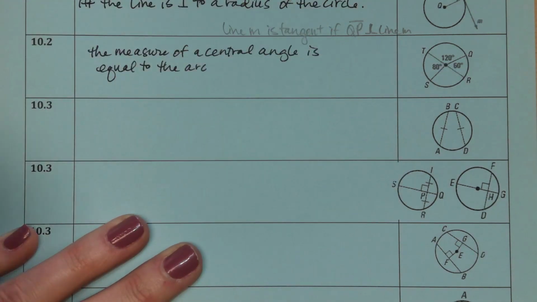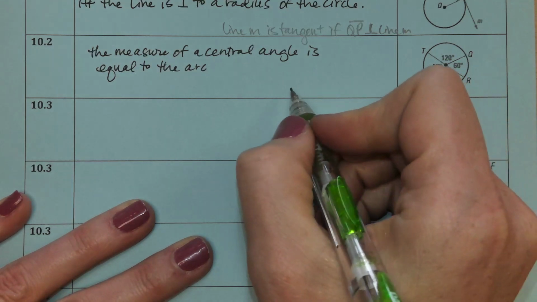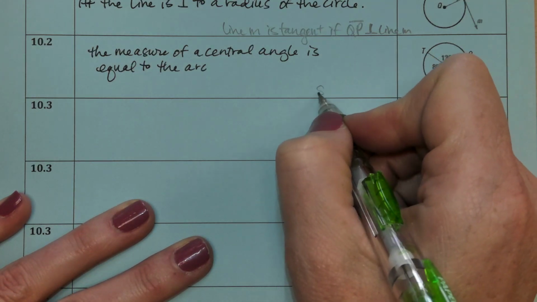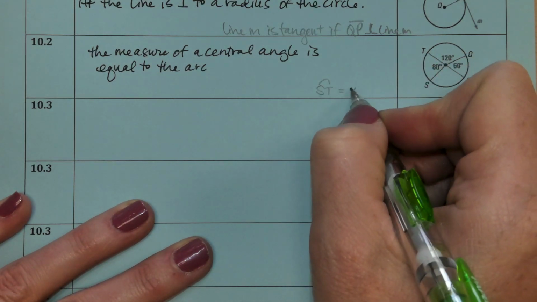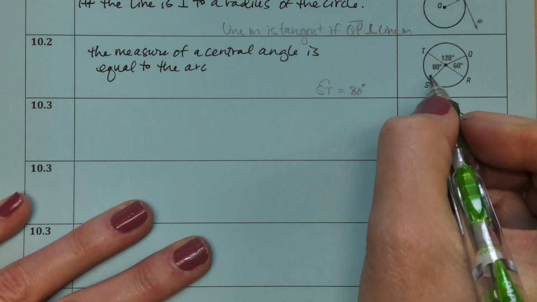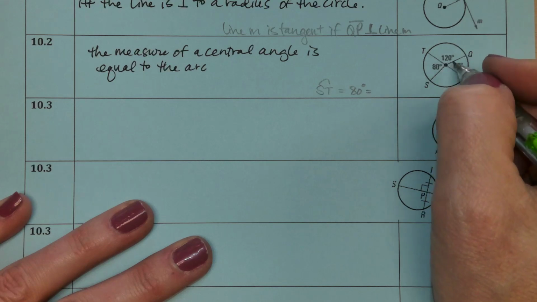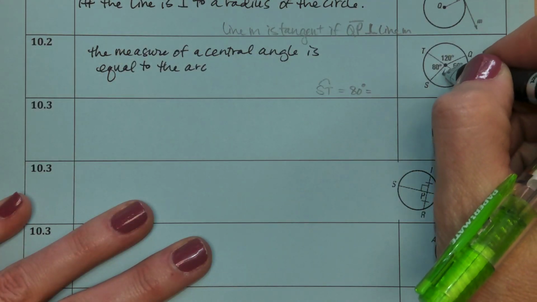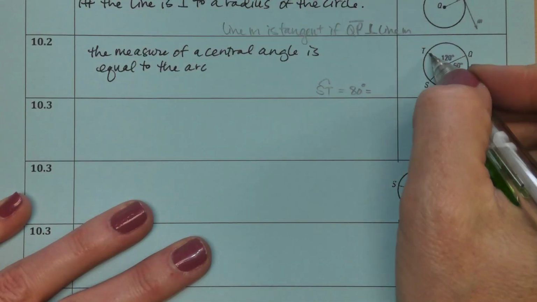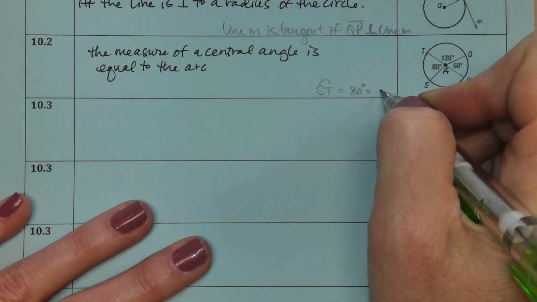The shortcut or tip down at the bottom is that if arc ST is 80 degrees, the arcs are equal to the central angles. That's also equal to, we have to stick a letter here, let's call this circle A, angle TAS.